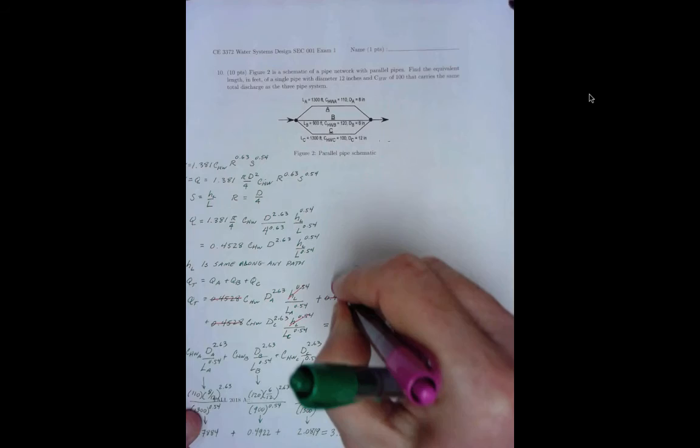And so now we can sum these three. So 0.7884, 0.4922, and 2.0819 equals 3.3626. So I'm going to carry that up here and continue my work.